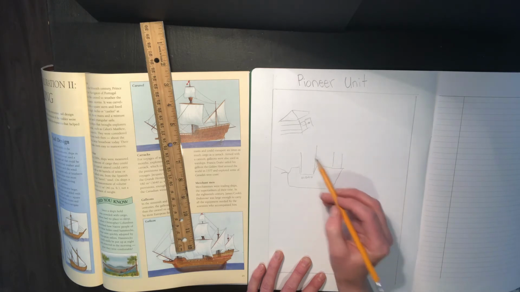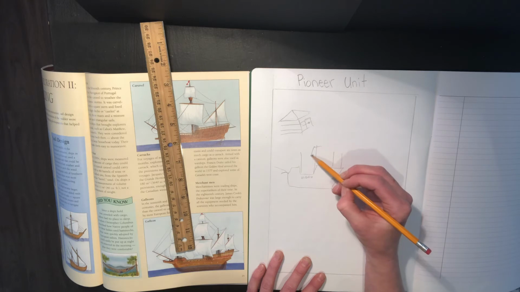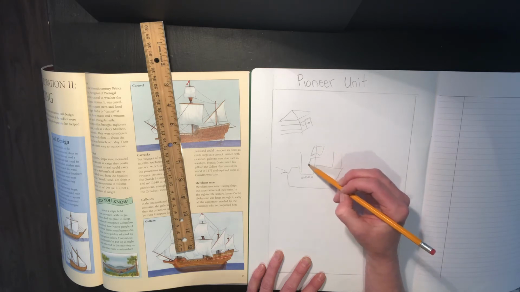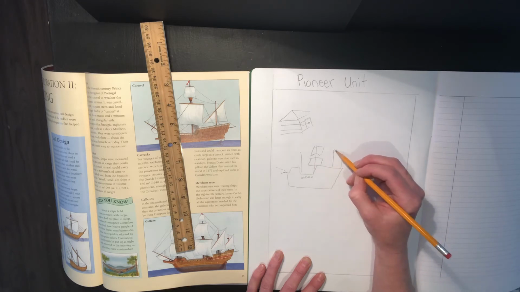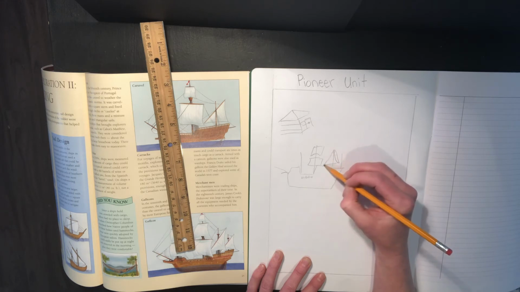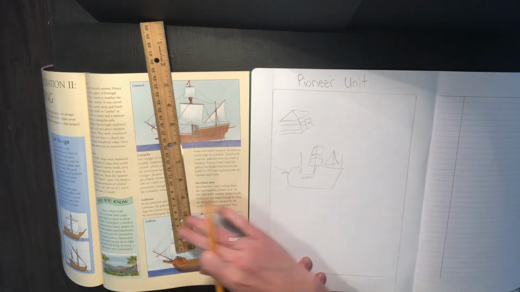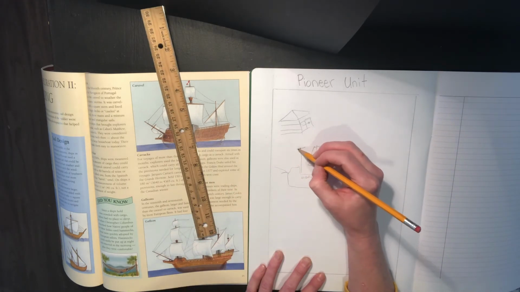So I'm doing a really quick picture just to show you what I'm putting on my title page, what I think the Pioneer Unit is about. Now, of course, I've taught it before, so I kind of know what it's about, but that's okay. I'm just showing you as an example. You can just do quick sketches and then come back and do more detail later if you want to.